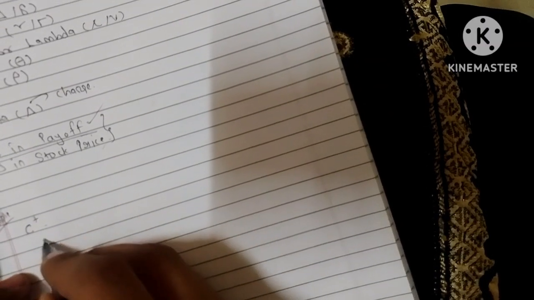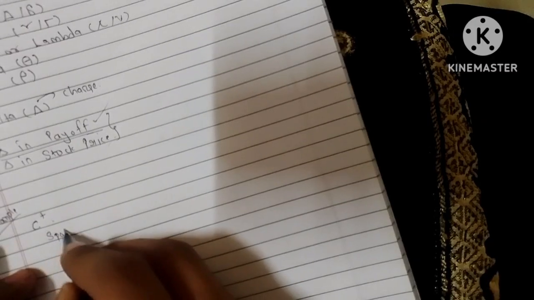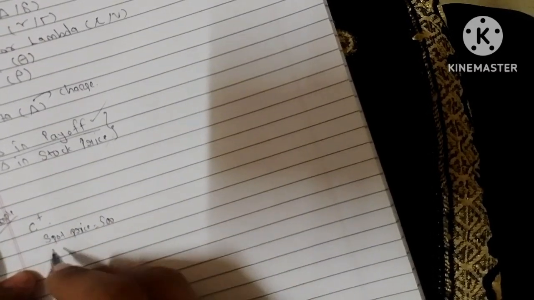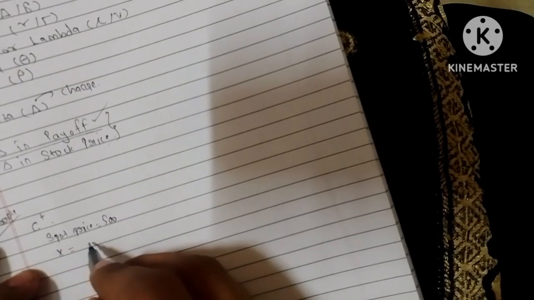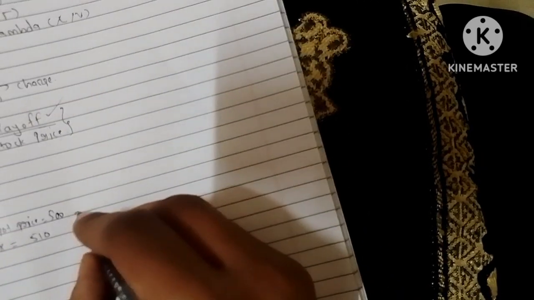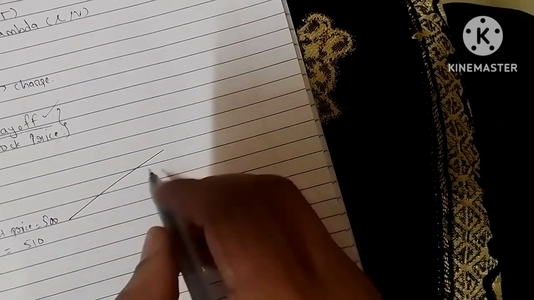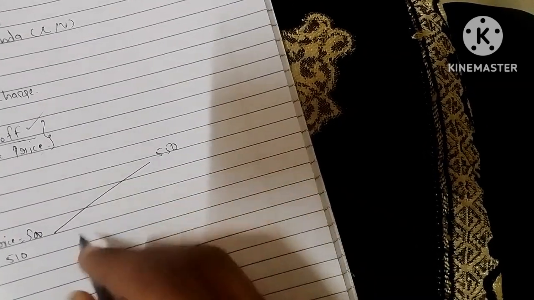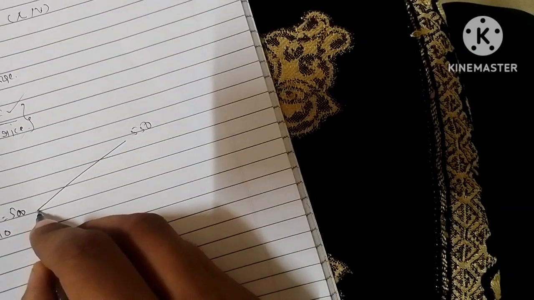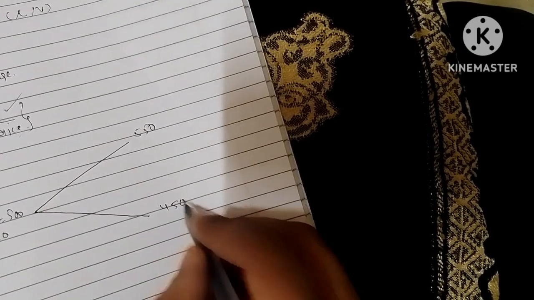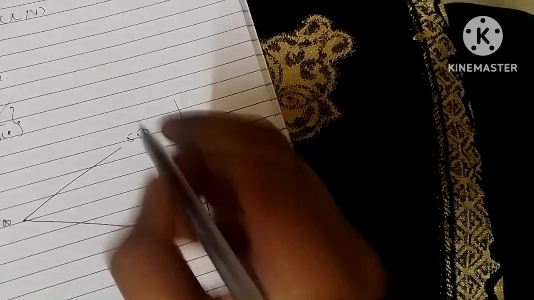We have a stock price of around 500, and we have an exercise price of 510. If we are optimistic, the price will go up to at least 550. I am assuming that. If we are pessimistic, the price will go below 450. So this is the stock price.